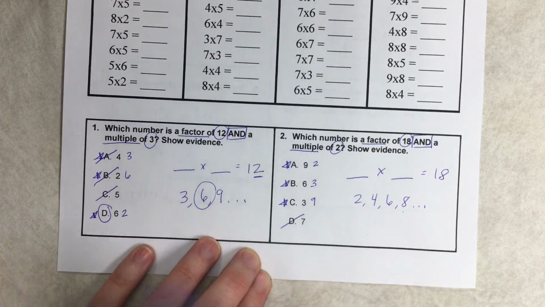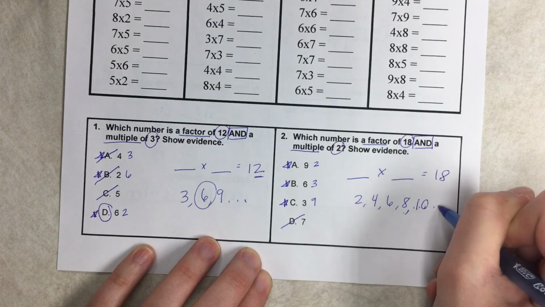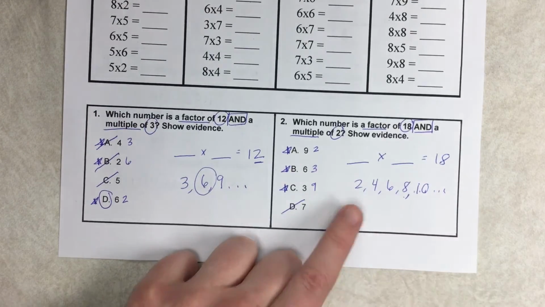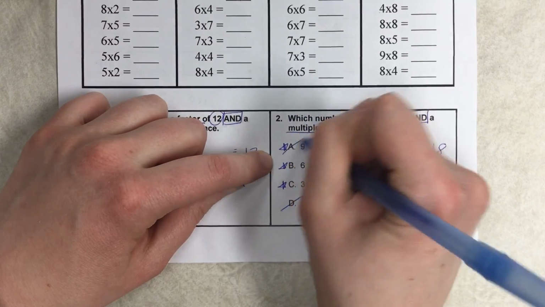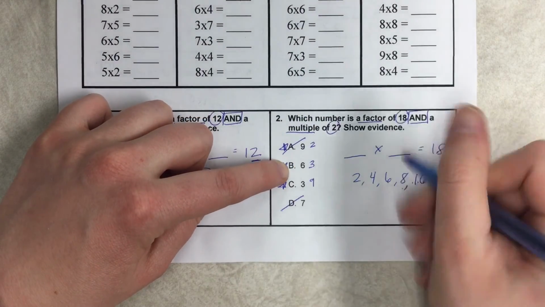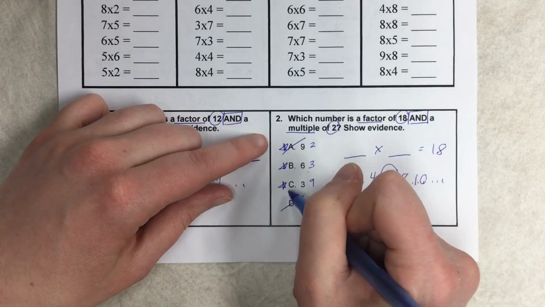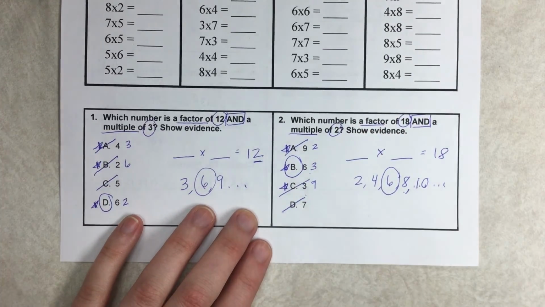Look, 9 is on my list. I have to go past 9, so let me do one more. 10, now I'm not crossing it out because I want the one that is a multiple of 2. So 9, if I look, not on the list, cross it out. 6, if I look, is on the list, so it could be 6. 3 is not on my list, so I cross it out, and my choice is B.